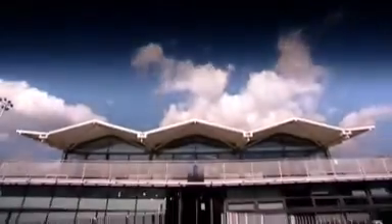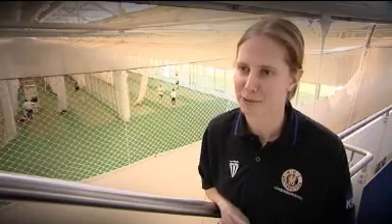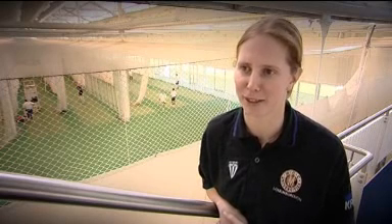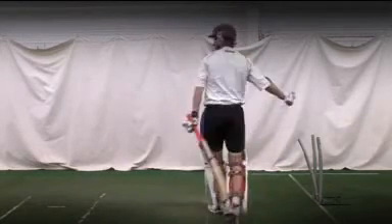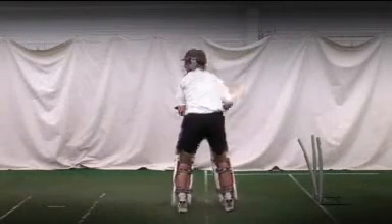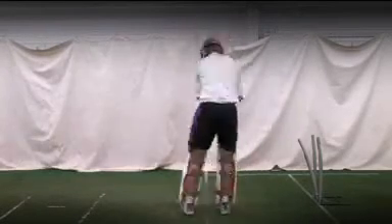But at the English Cricket Board's National Training Centre, where they train elite young players, they do take bowling speed seriously. I'm Alexia Walker, I'm the Cricket Performance Manager for Loughborough University. He's going to face balls between 70 and probably getting up to 90 miles an hour.